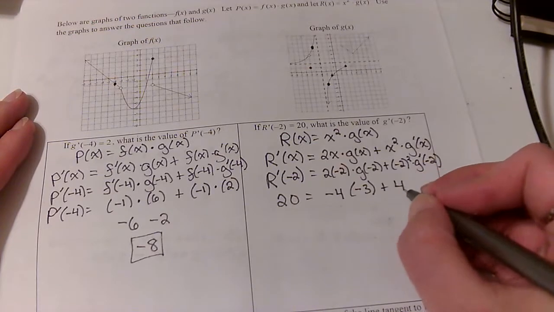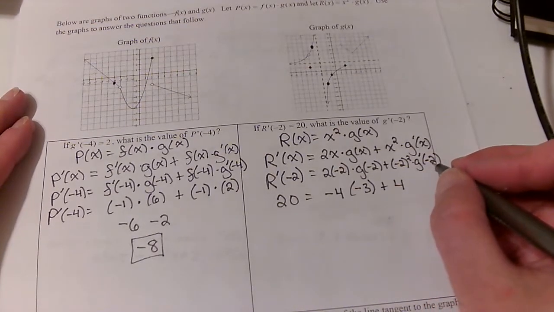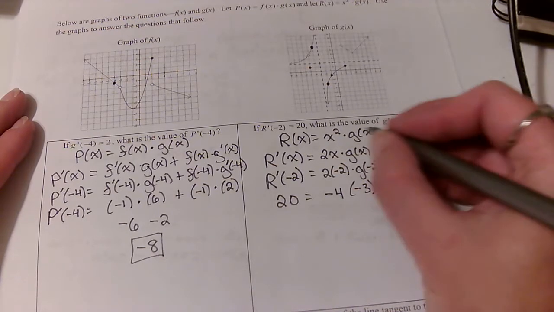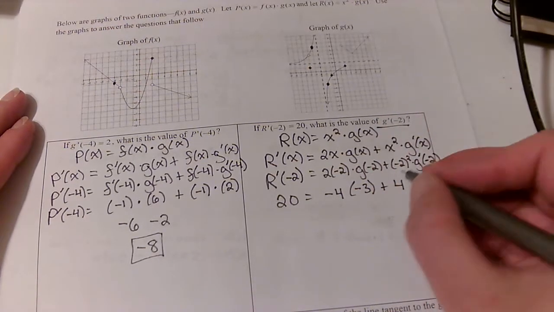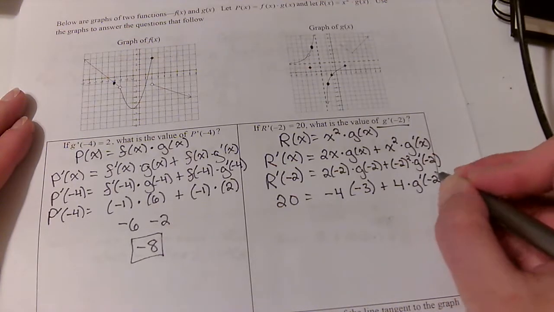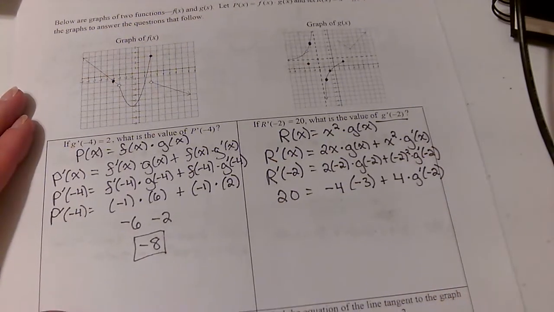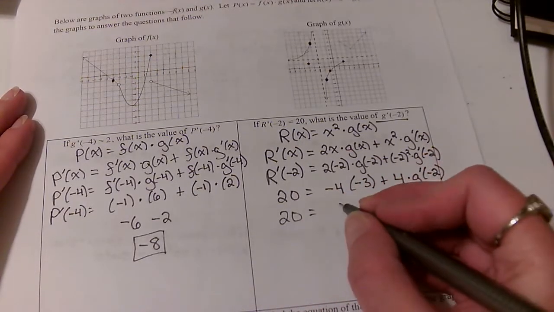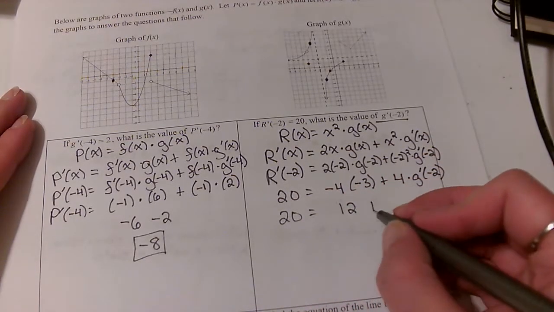-2 squared is 4. And g prime of -2, I don't know. Oh, they want me to actually find it. So in other words, I need to solve this equation for that value. That turns into a +12.